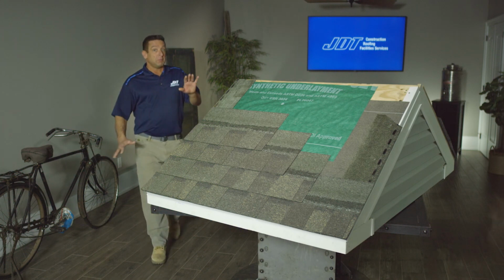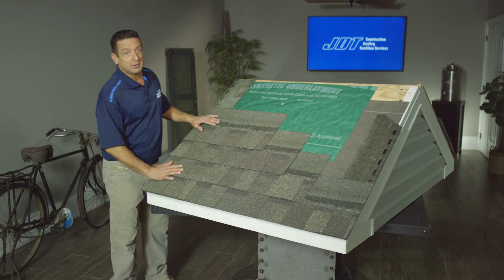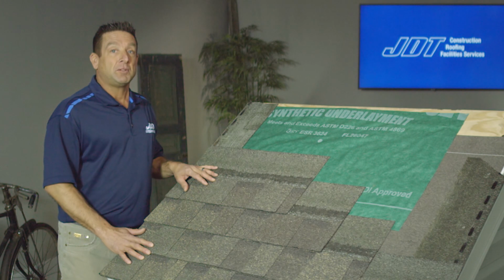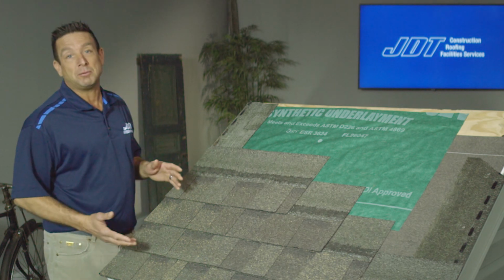This roof might just look like a layer of shingles. It's a lot more complicated than that. Today, we're going to talk about the anatomy of the roof.